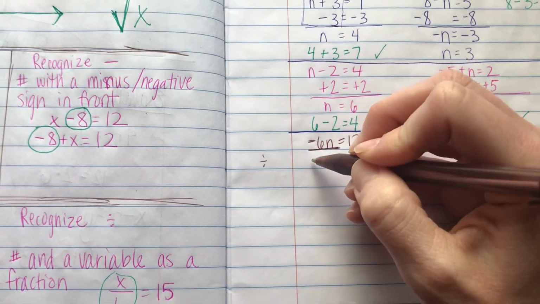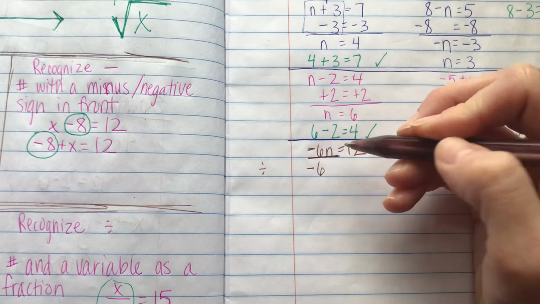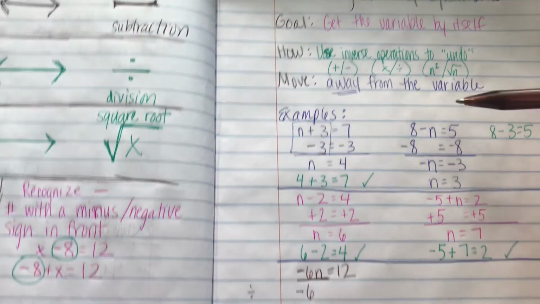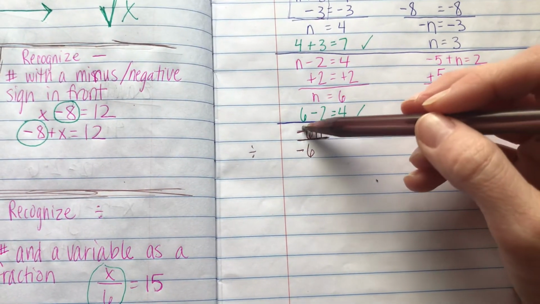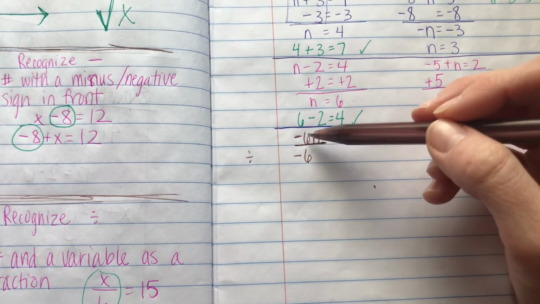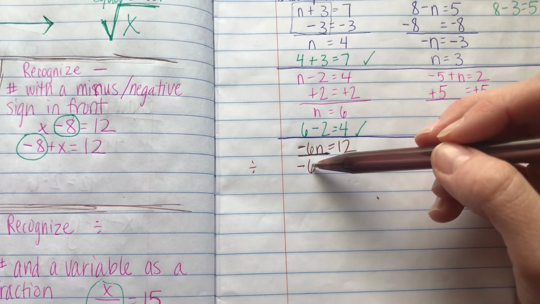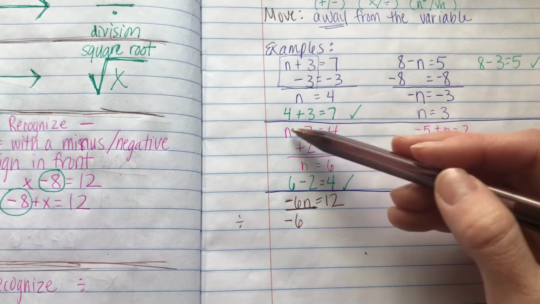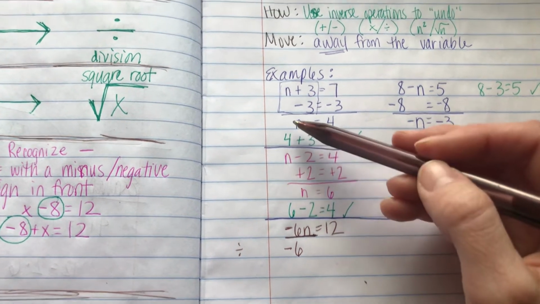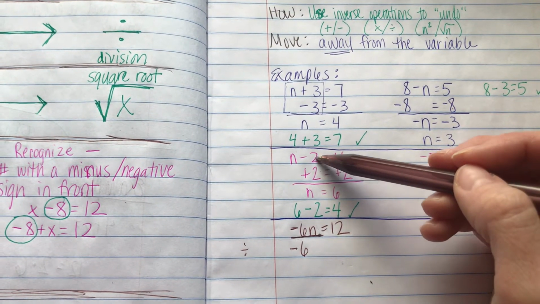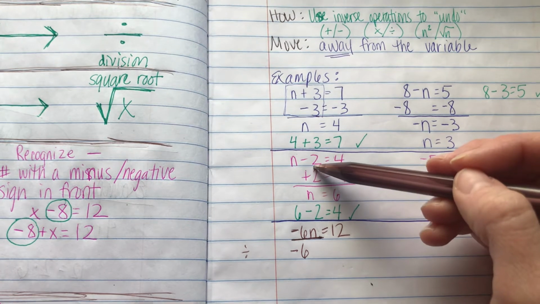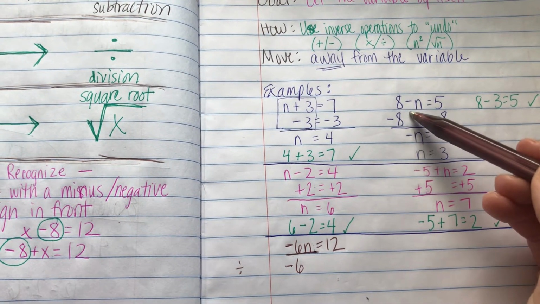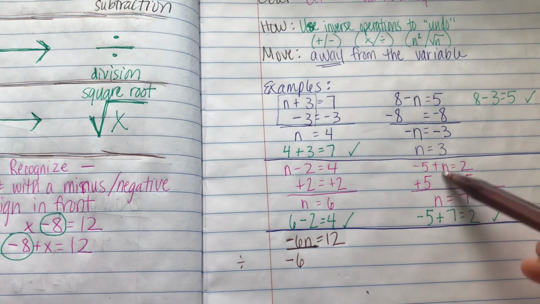So I want to divide both sides by negative 6 because, like it says up here, we're moving away from the variable, so whatever number is with the variable, that's the number that I'm going to be using in my steps to solve. Like here we had 2 with the variable, here was 3, here was 8, so it's whatever is with the variable.